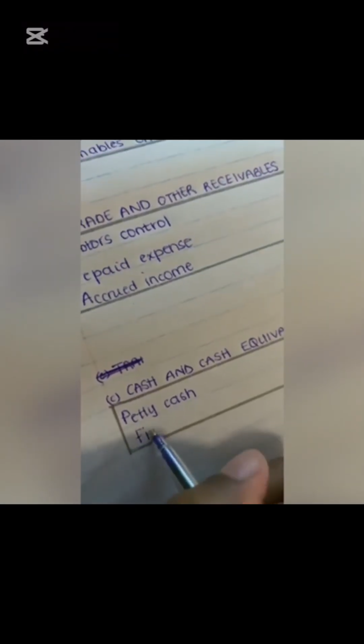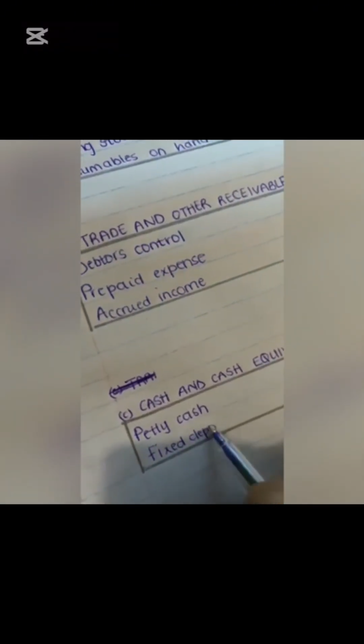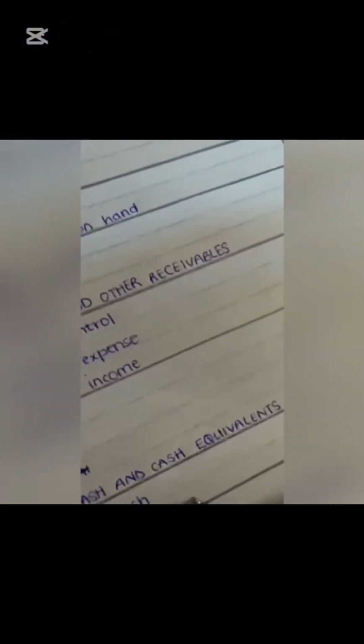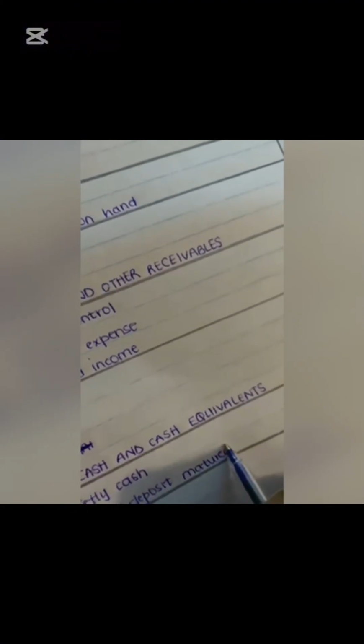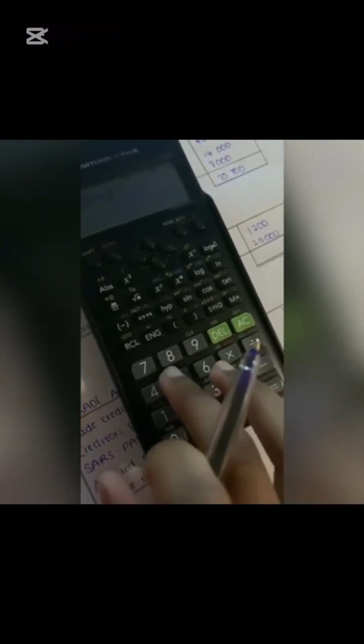So we're going to have our fixed deposit note, which is note number Roman figure 3, which is deposit matured, which will be under our cash and cash equivalents of 25,000 rand. Add those together, and then you have your 26,200 rands.